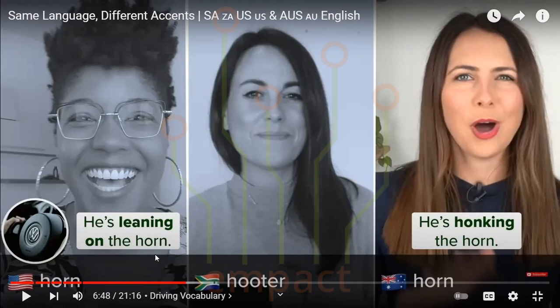It is a little bit difficult to say he is using the horn or he's touching the horn. No, it's not very common. We say he's leaning or she's leaning on the horn. In Australia and the UK, they don't use the verb leaning. They say honking, like he's honking the horn. All right, is that clear?